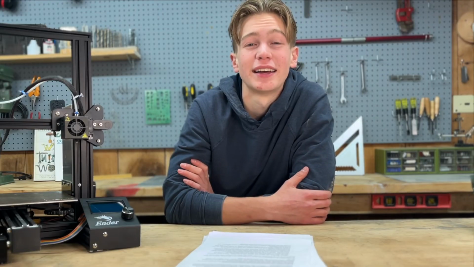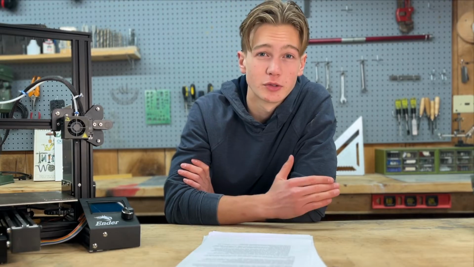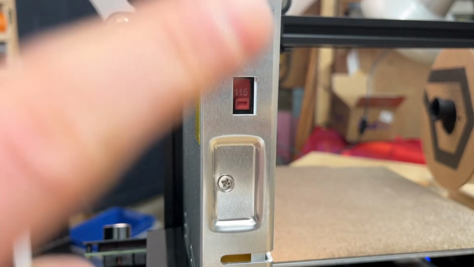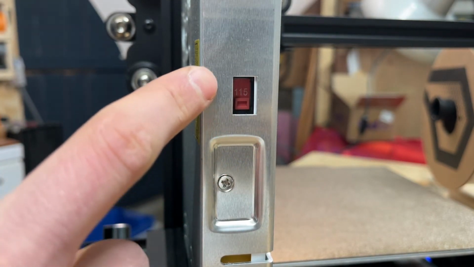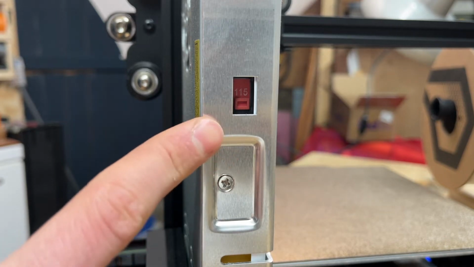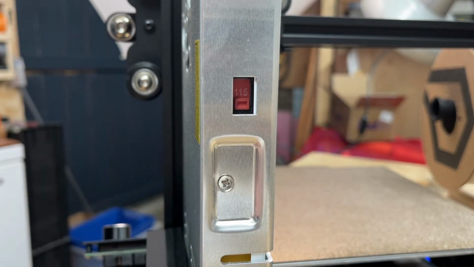The power supply. I'm pretty sure the function of the power supply is self-explanatory, but there's one thing that I need you to know before we move forward. Make sure that you adjust this switch before you print to match your country's power grid. In the United States, we use 115 volts, but you can do a quick Google search to find out which one you need. To change it, just slide it with a screwdriver.